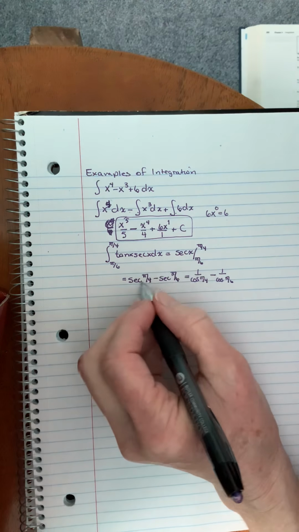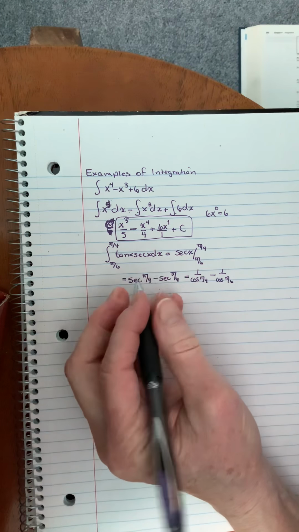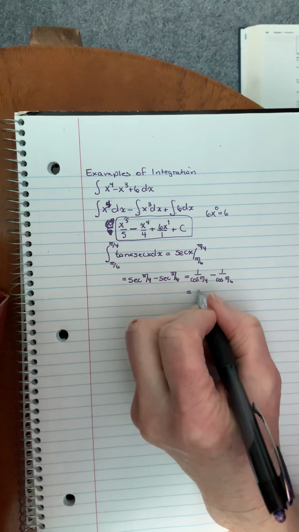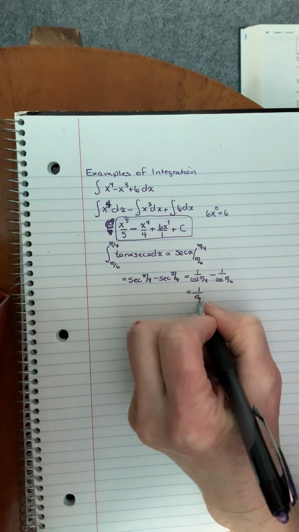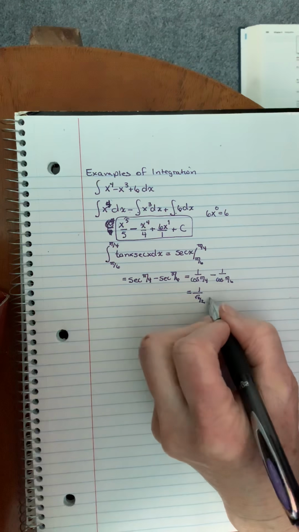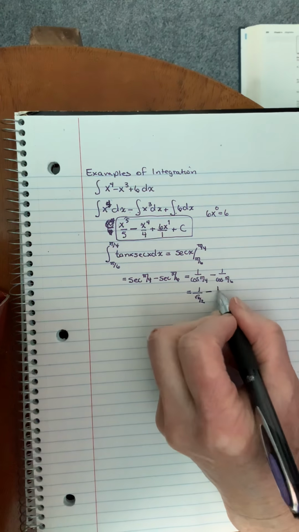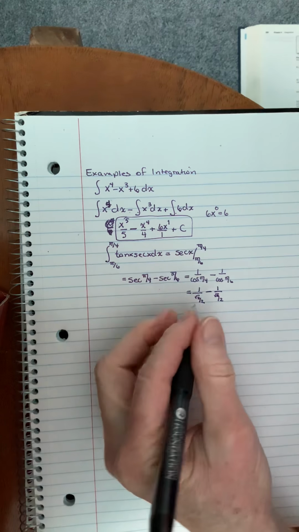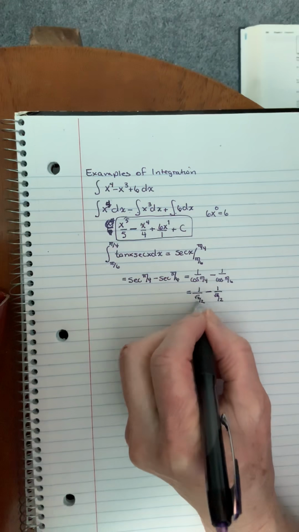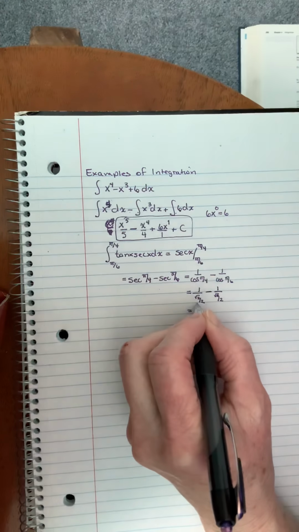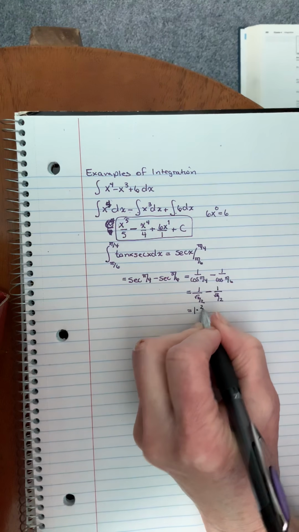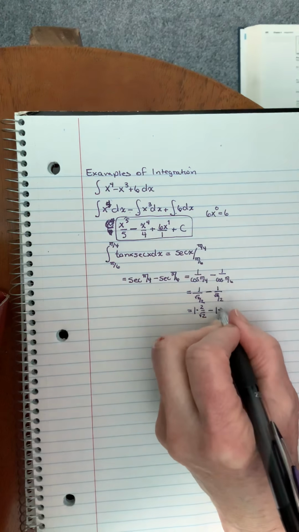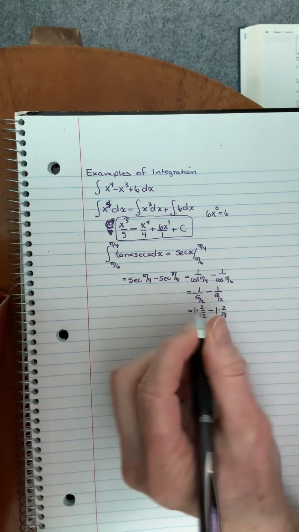You might remember the values for secant, but if you don't, you might remember the values of cosine. So the cosine of pi over 4 is square root of 2 over 2. So this is 1 over the square root of 2 over 2, which is kind of complicated, so we'll fix it. And the cosine of pi over 6 is the square root of 3 over 2. In order to fix these, I need to take the reciprocals of the denominators and multiply them out: 1 times 2 over the square root of 2, minus 1 times 2 over the square root of 3.